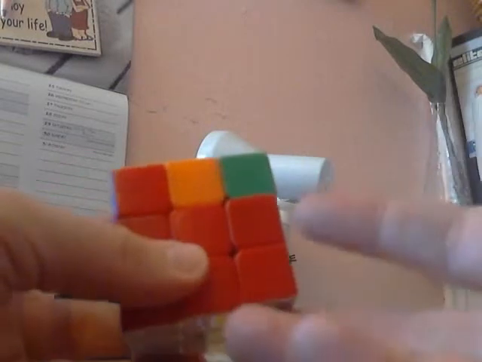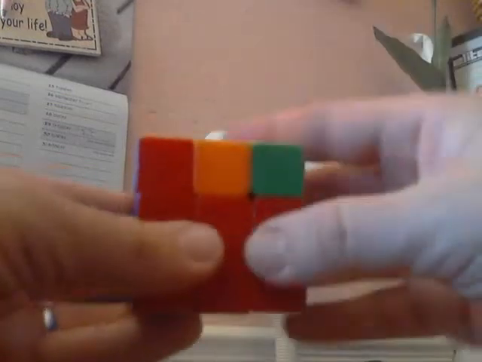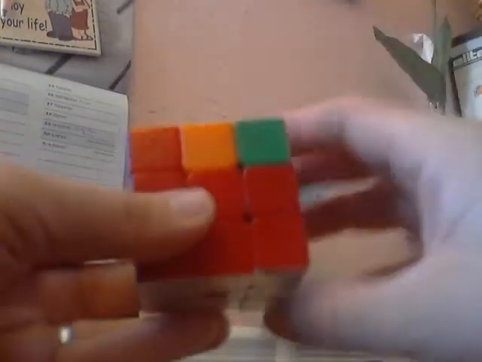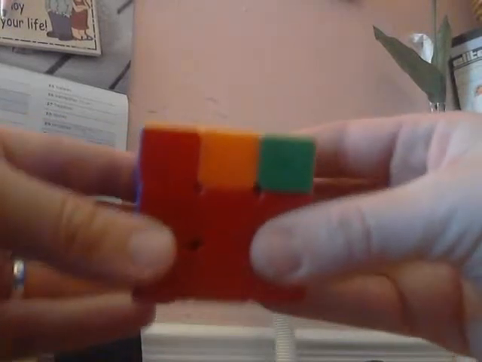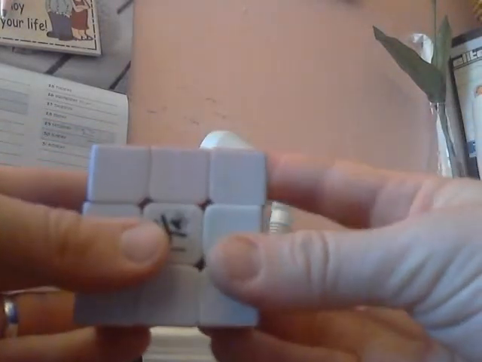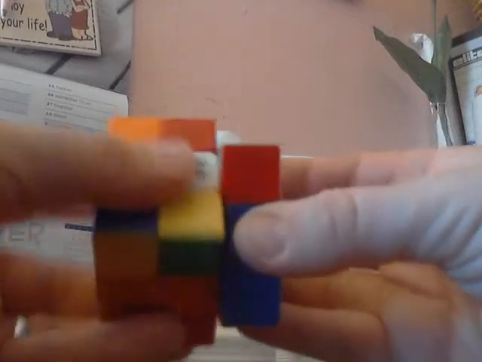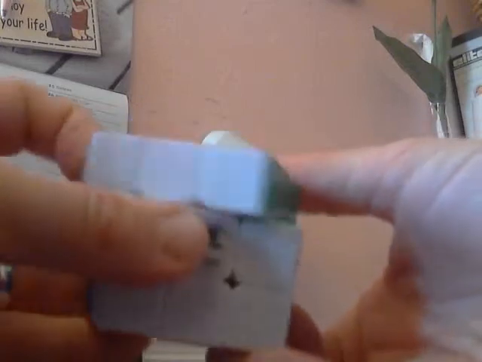Another F-perm, if I get to the alg and this is on the left, I would do one of two things. I would either misalign it and do the alg I just showed you, or I would just leave it on the left and do one of two different algs. The first one I would use would be this. So the bar would be on the left.